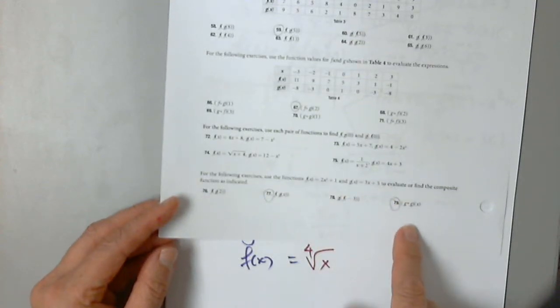So I think we have no difficulties for this. And we have no difficulties for this, I'm sure. So let's work on that problem.